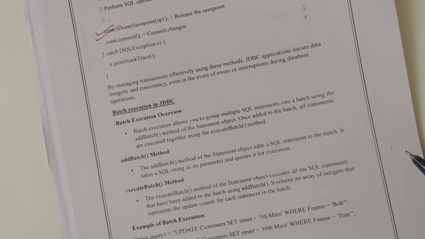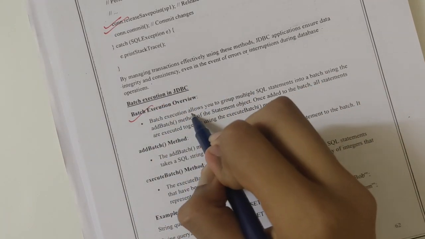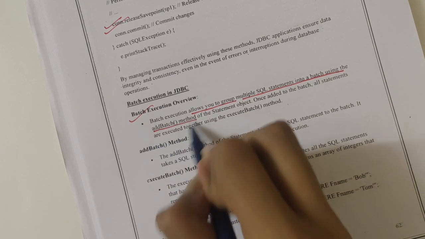Next we have batch execution in JDBC. What is batch execution? Let's study. Batch execution allows you to group multiple SQL statements into a batch using the addBatch method.